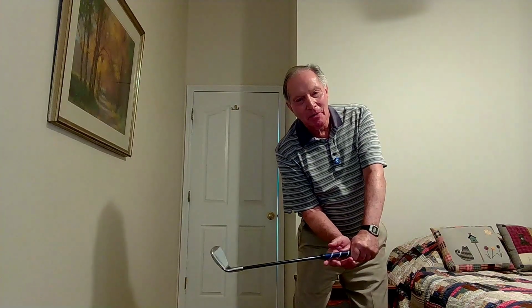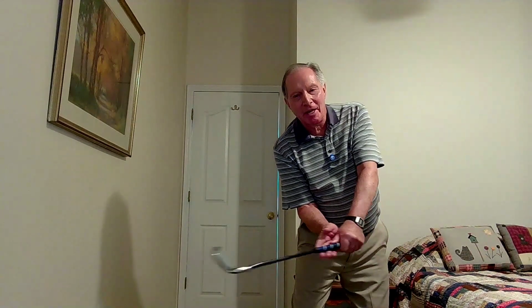I don't for one second believe that the trail arm can do it, because of two things. The trail arm is supinating. Get to this position and try to roll your right wrist in so that it stays parallel to your lead wrist during this club face squaring action.